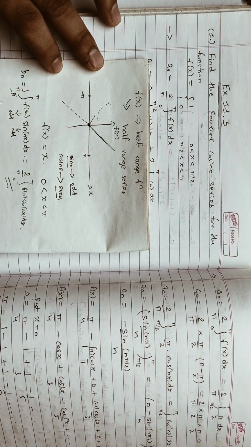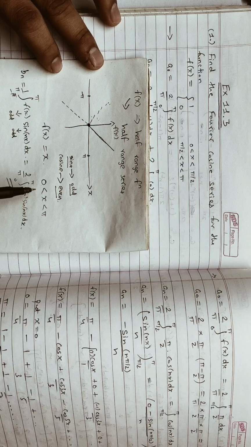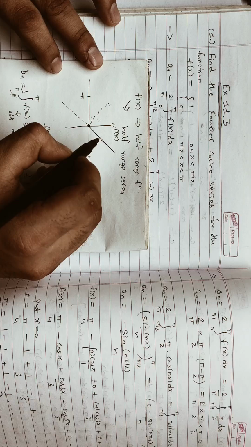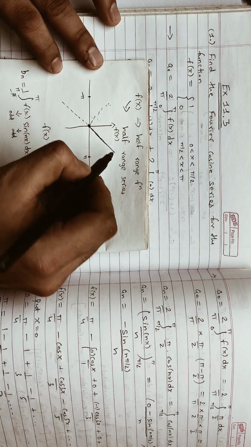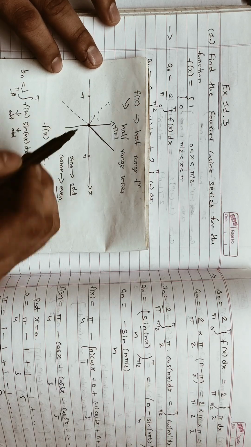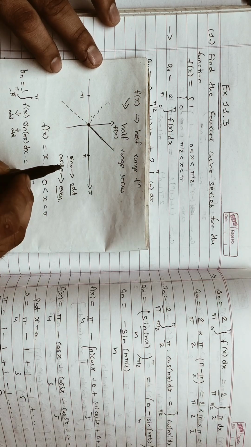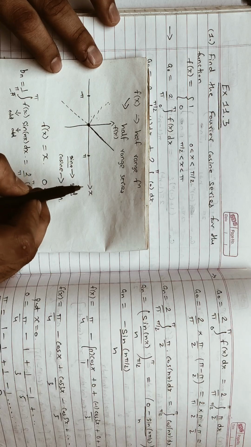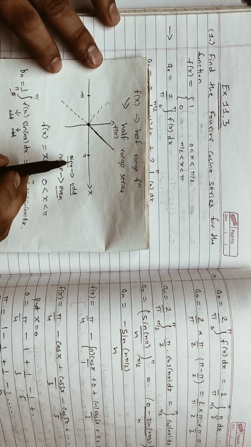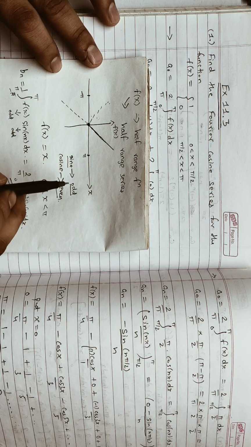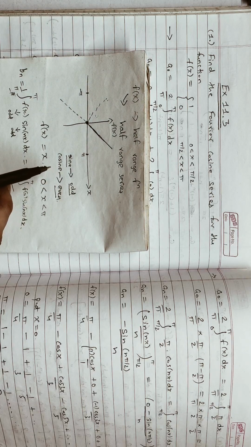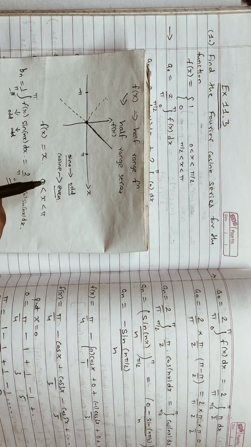For example, suppose my function is x and it is defined in the interval 0 to pi. The graph of the function f of x equal to x is a straight line from 0 to pi starting from the origin. In this type of problem, we have to find the Fourier sine series or Fourier cosine series of the function. While finding the Fourier sine series, I will consider the function as an odd function, and while finding the Fourier cosine series, I will consider the function as an even function.